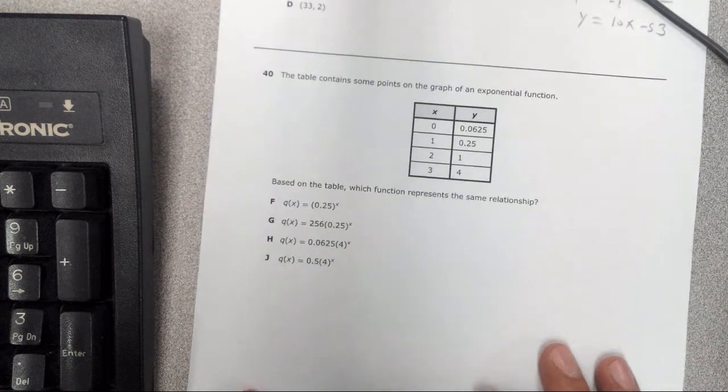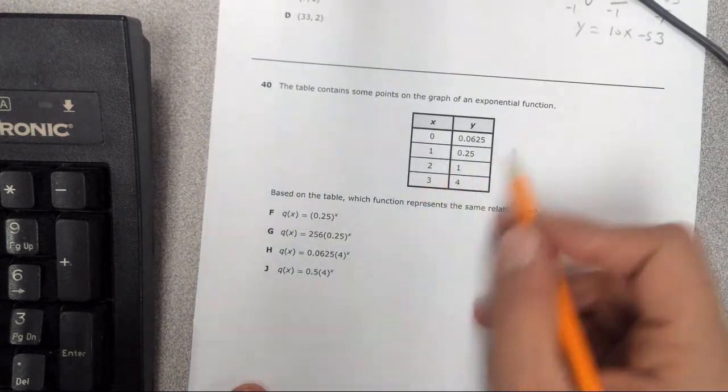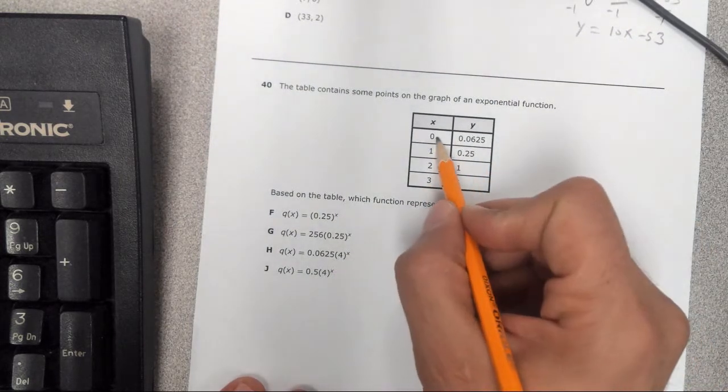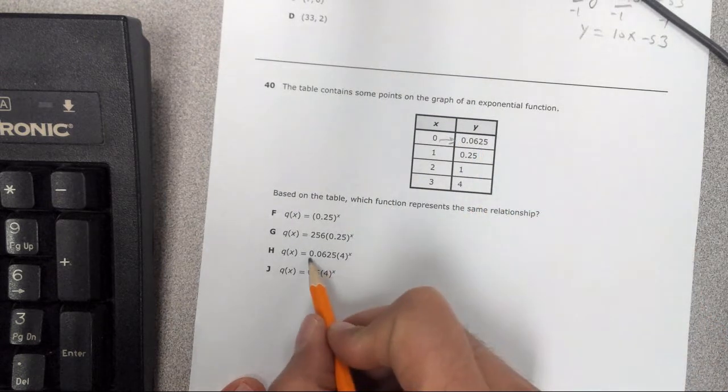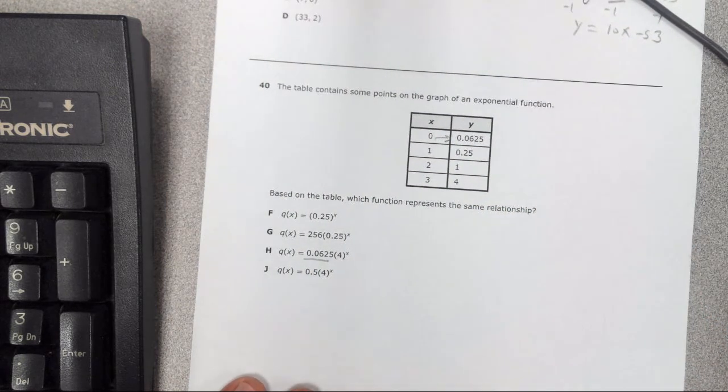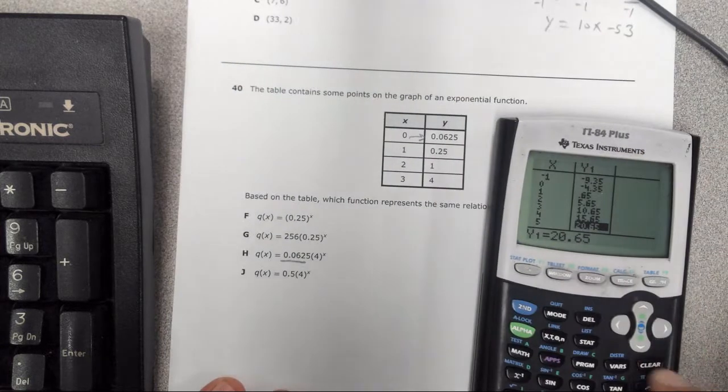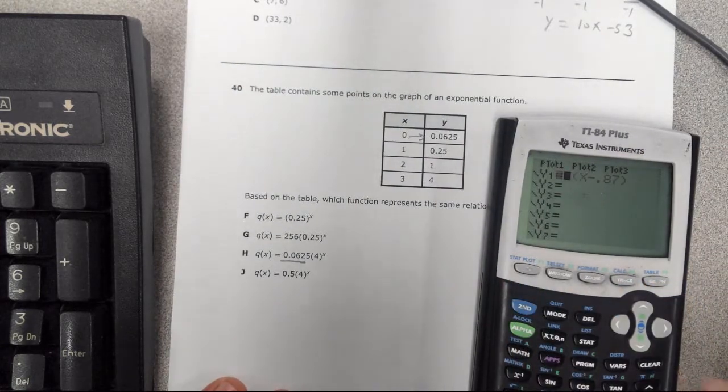Alright, now we're going to go ahead and try number 40. It asks which one of these has this. This is pretty easy. Our starting value is 0.06. This is the only one that has that. But even in case you don't know, all you have to do is go ahead and graph it in y equals and check it and see which one gives you those answers.